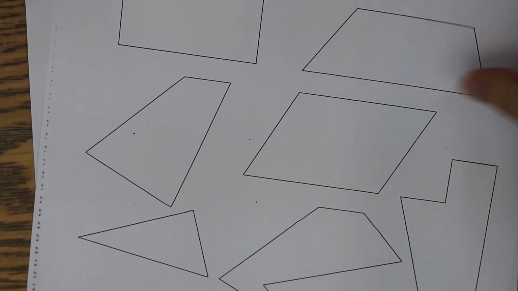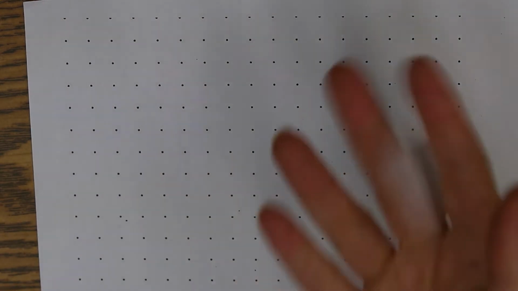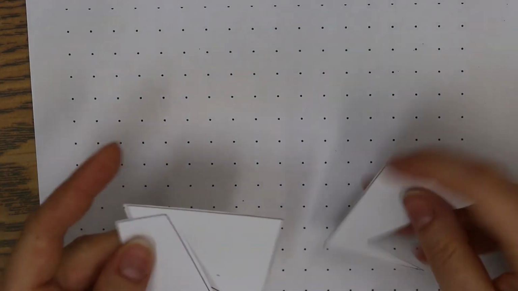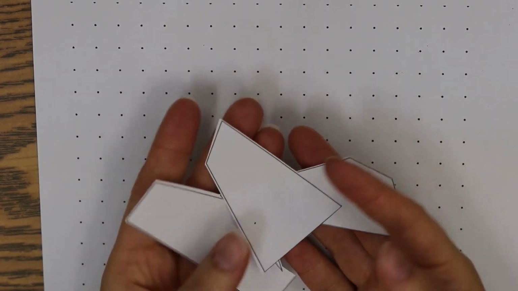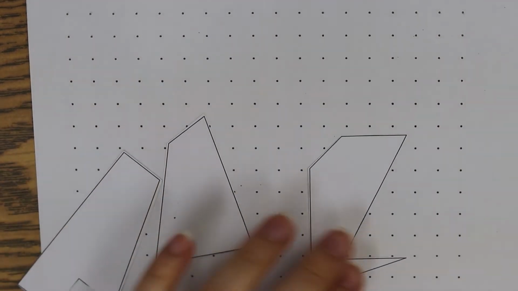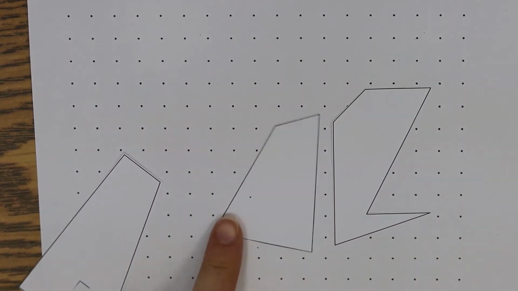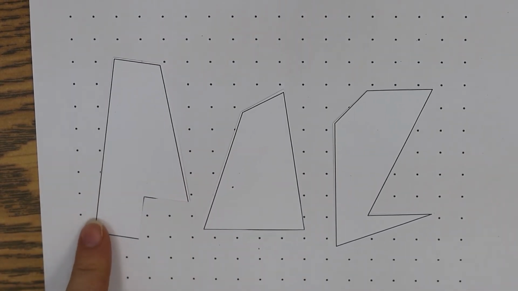All right, so I have picked from this page with all of the shapes that can tessellate 3 shapes that I have cut out already. So if you need to take a minute and cut out your 3 shapes, or you can wait until after I do my examples, okay? But these are the 3 shapes that I have chosen to tessellate. So I've got this fun one, this one, that's a quadrilateral, and this fun one, okay?